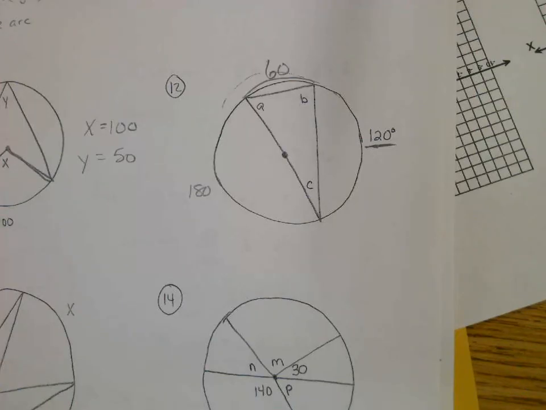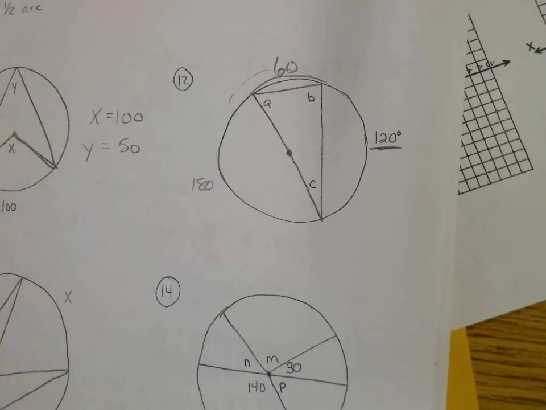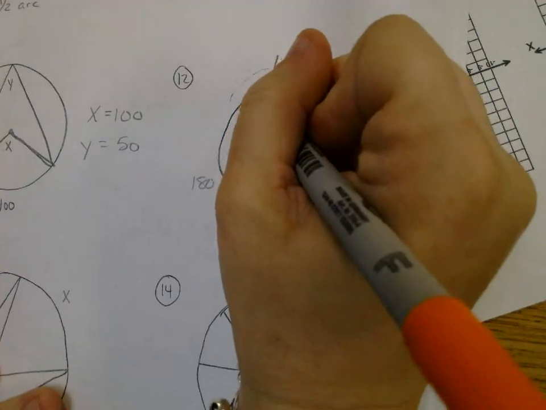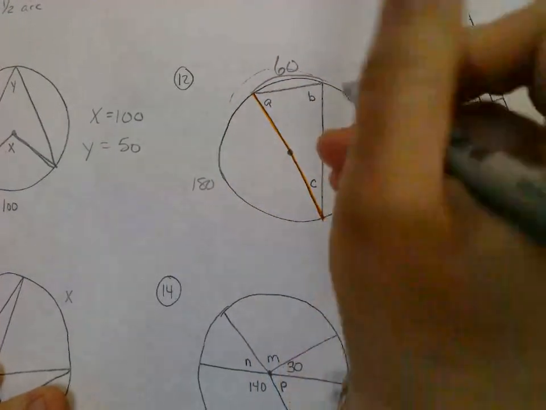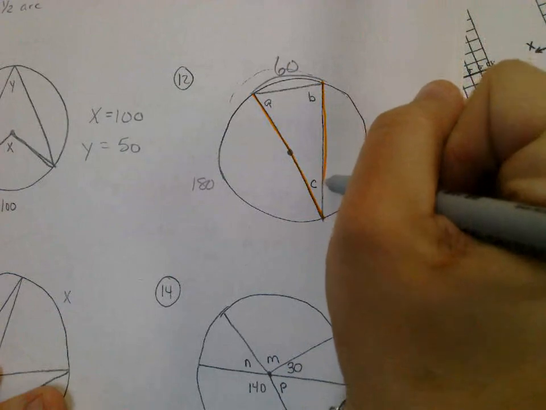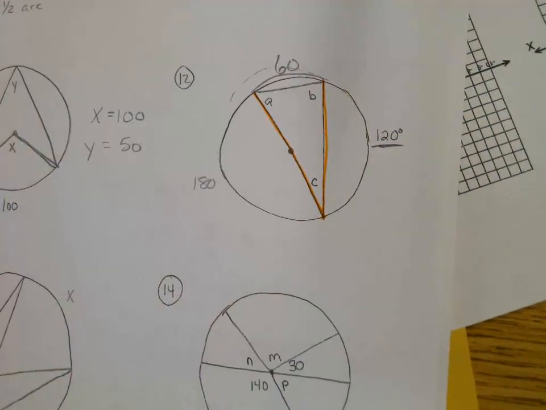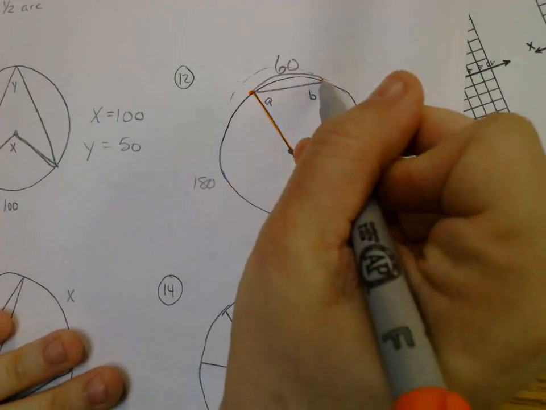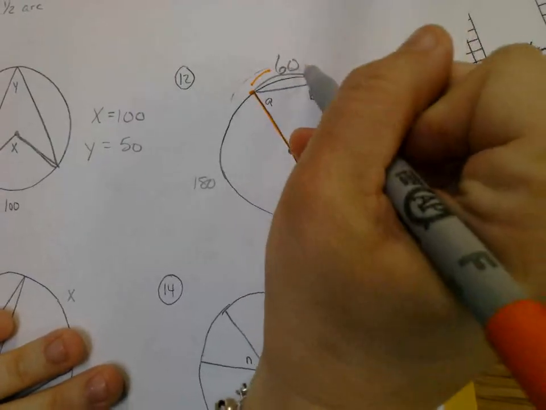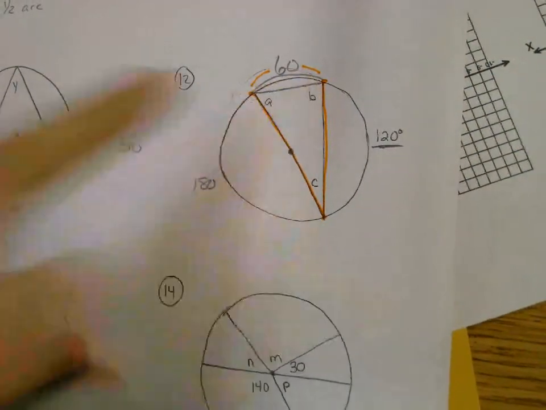Now we've got to find our angles. You were having a little bit of trouble with identifying them the other day. I was trying to say we've got to find out which arc goes with its angle. So here's my angle. Remember, the arc is between the two endpoints. So here's the endpoint and here's the endpoint. So the arc that corresponds with that is the 60, which corresponds with the C.